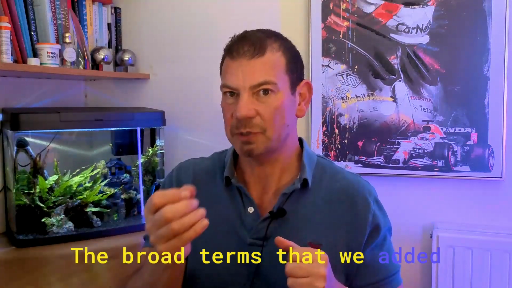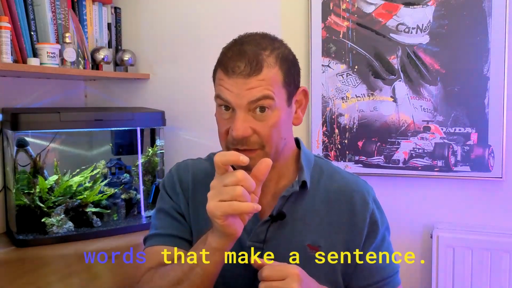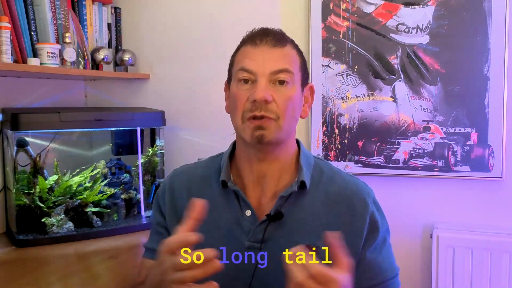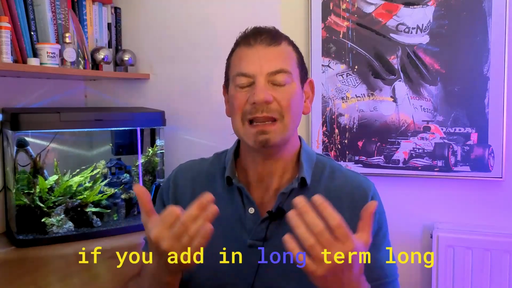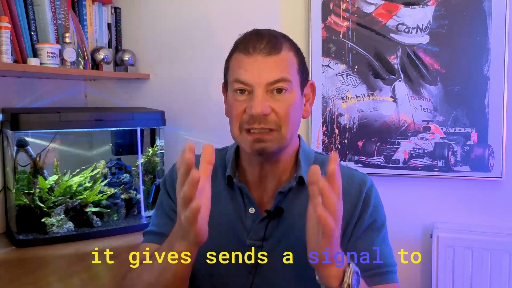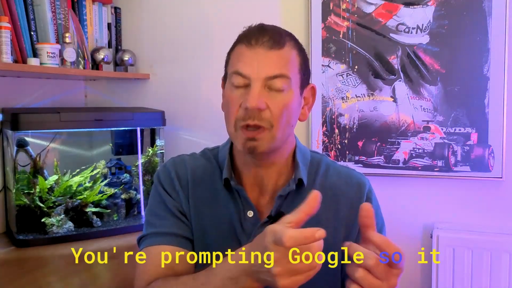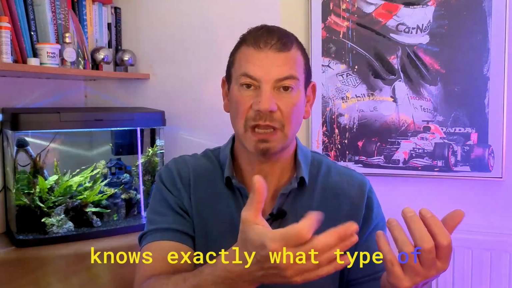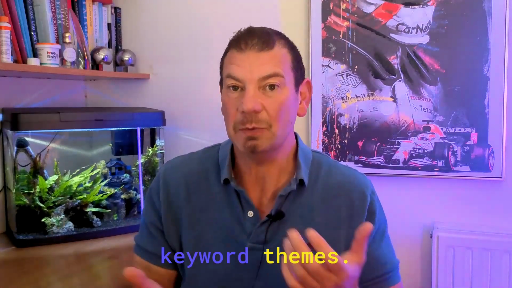The broad terms that we added in are at least 4 to 5 words that make a sentence, so long tail keywords. What that does, if you add in long tail keywords, it sends a signal to Google to give that better idea. You're prompting Google so it knows exactly what type of search terms you actually want to generate based on keyword themes.